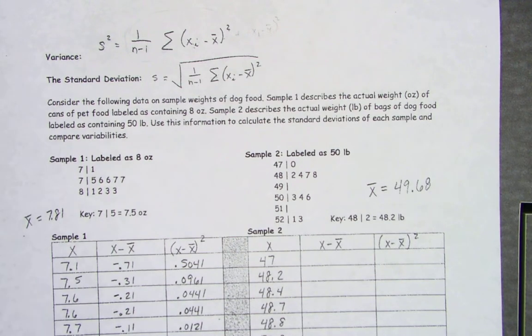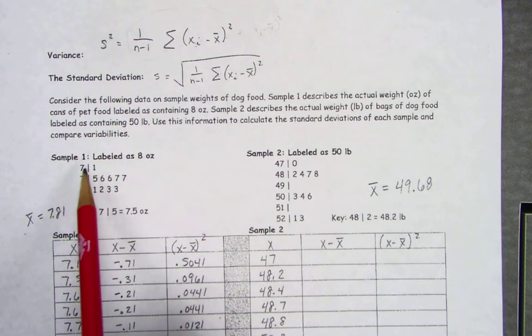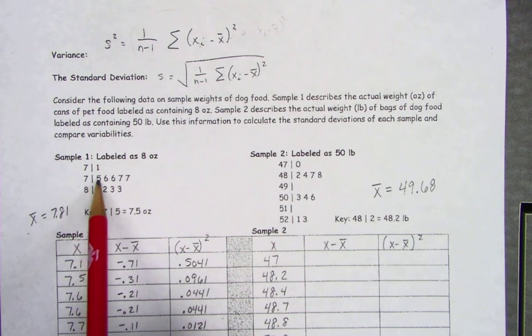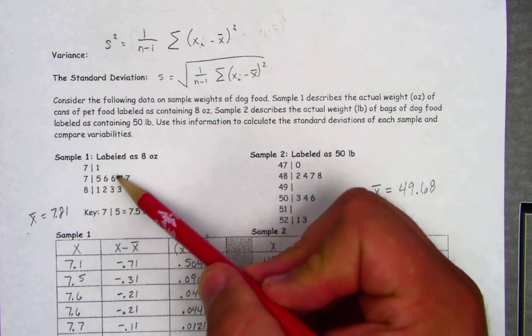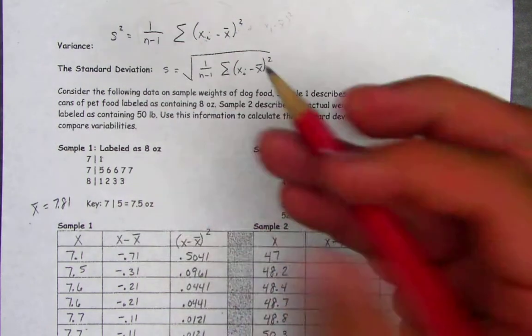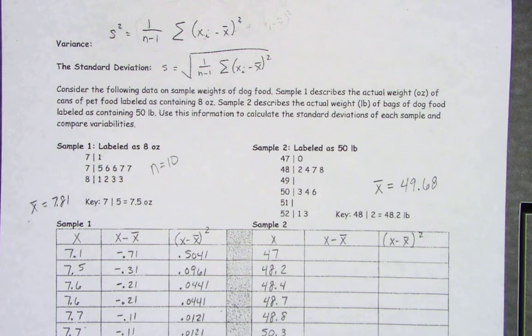So here's some numbers. It says, consider the following data on sample weights of dog food. Sample 1 describes the actual weight in ounces of cans of pet food labeled as containing 8 ounces. So it says it contains 8 ounces. One of them had 7.1, 7.5, 7.6, and so on. And we have 1, 2, 3, 4, 5, 6, 7, 8, 9, 10 items here, so n equals 10 in that problem. That's the sample size. We're going to use this information to calculate the standard deviation of the sample.